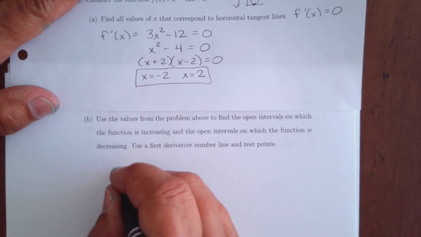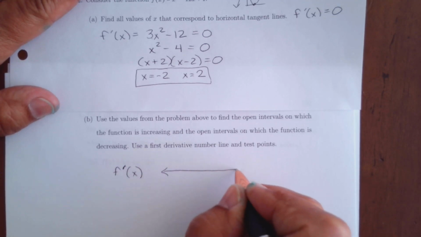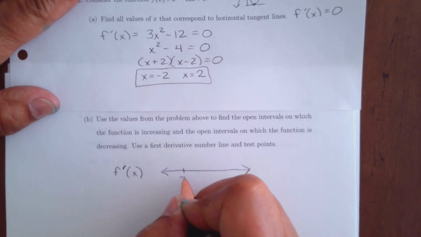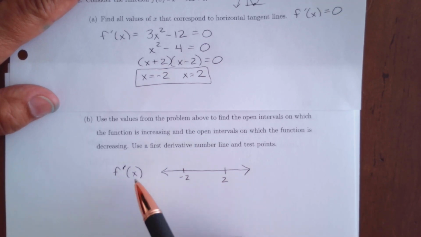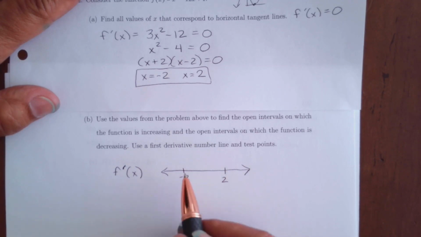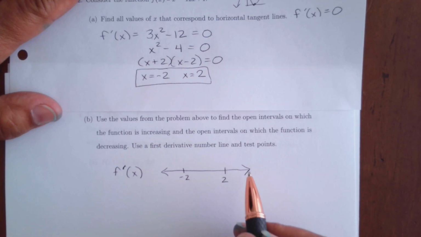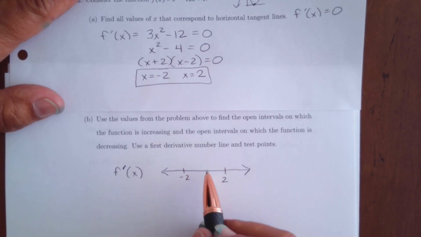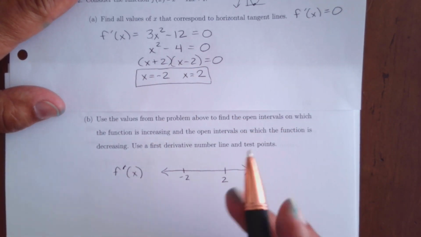So you're going to take a derivative number line. So I always put f prime, and you're going to put the 2 spots where your derivative equals 0, because those are boundaries. Those are the only 2 places where the derivative equals 0. So that means every other place up here, our derivative is either going to be positive or negative, right? All right, so we're going to pick test points, and we're going to put the test points in the derivative, not in the function, because we're testing the derivative.